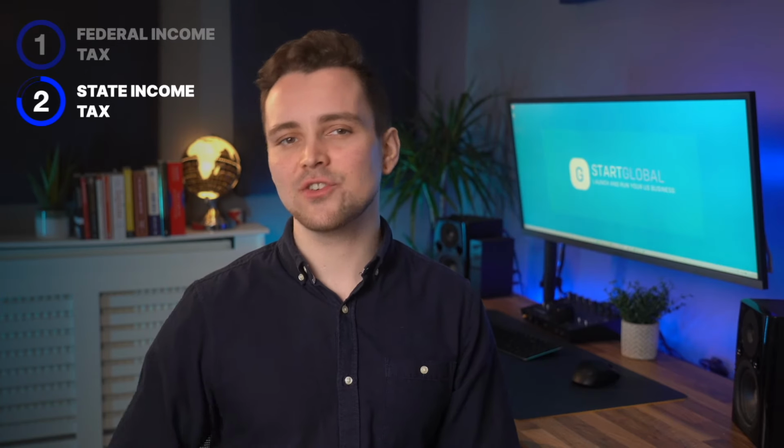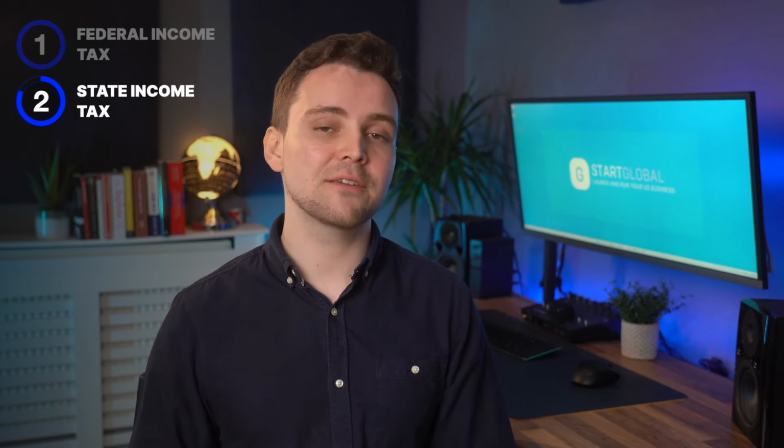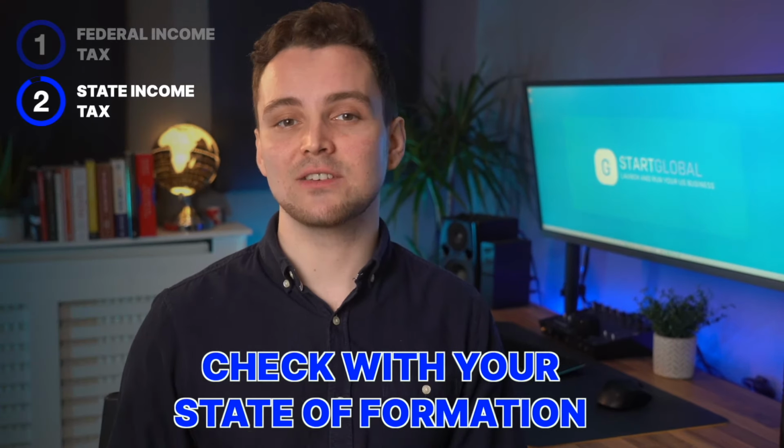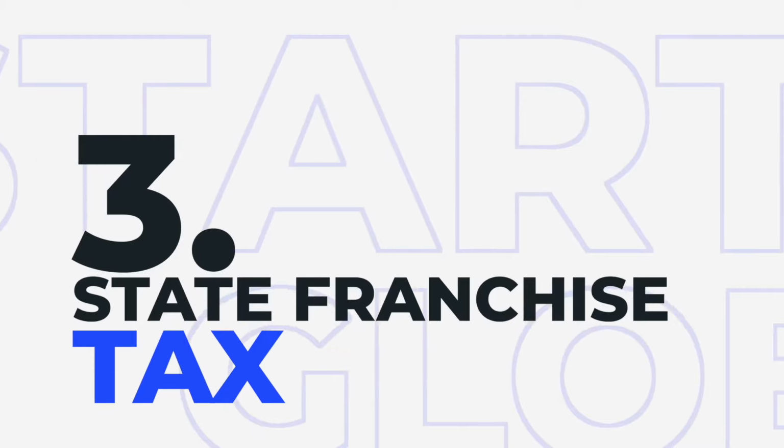This is also one of the reasons why non-residents pick Delaware and Wyoming. However, if you register your LLC in other states, you may have to pay income tax even if you are not a resident there. You'll have to check with your state of formation to see how they actually charge state income tax. 3. The next type of tax is state franchise taxes.